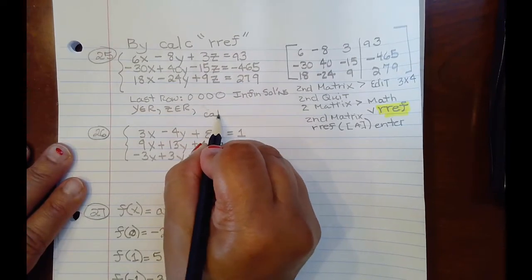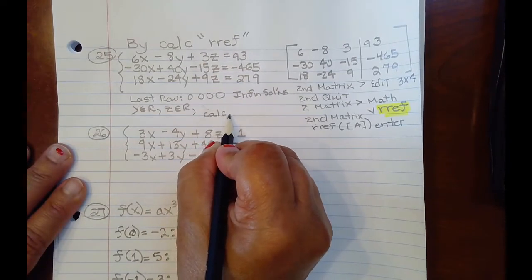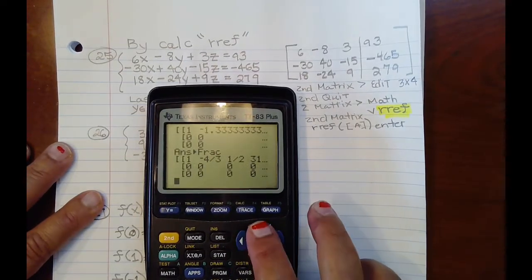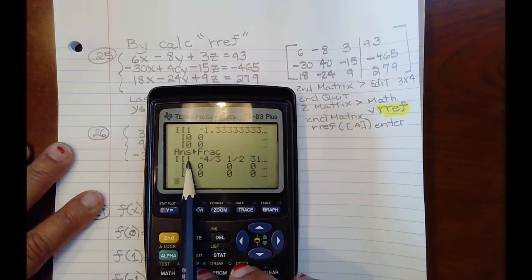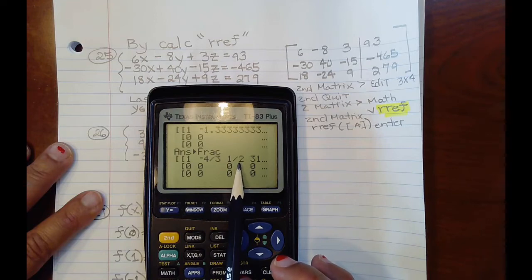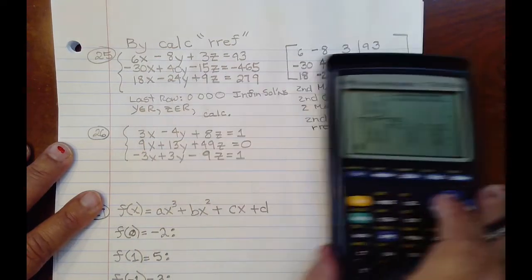Right, so let me just put that we got this from the calculator. Go up to that top row all the way to the end. Notice that there's a 1 in the x column, so it's 1x minus 4/3 y plus 1/2 z. Let's write that so far.